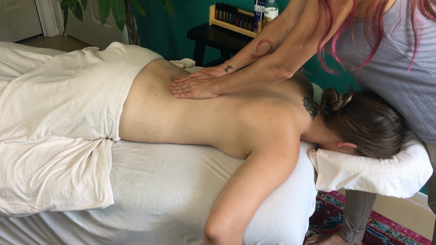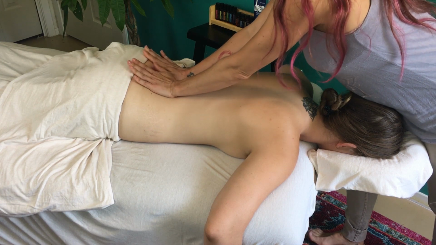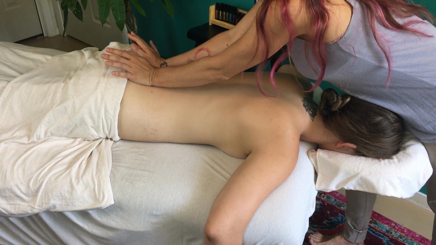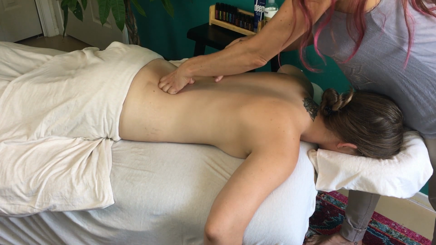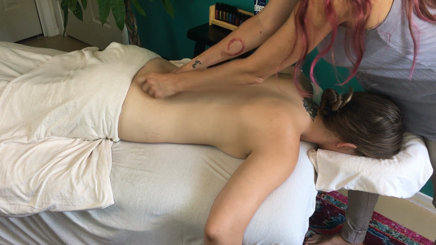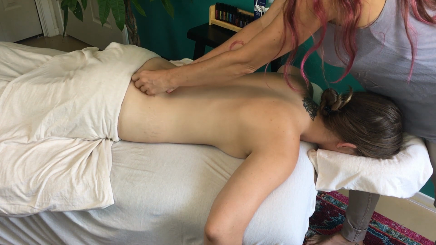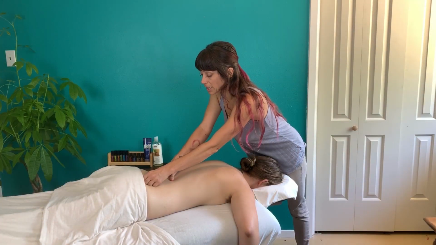Now the SI joint is where the sacrum and the pelvis come together. So it can take a lot of pressure sometimes, and it can be one of the major contributors to that sciatic pain. So decompressing the SI joint is really helpful when you're looking to relieve that pain.